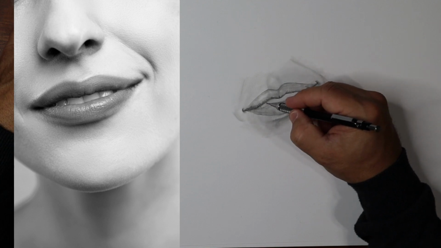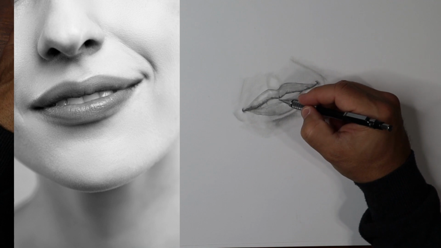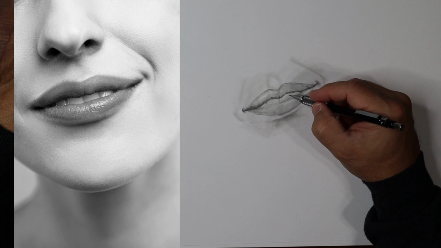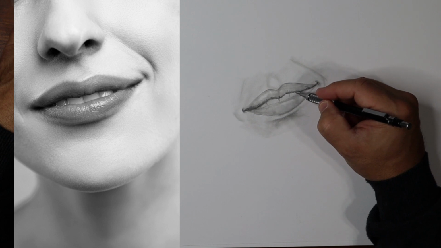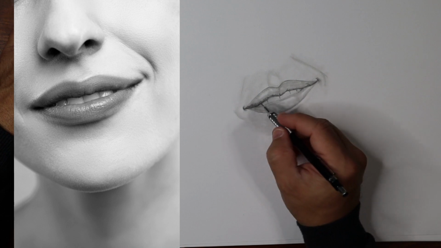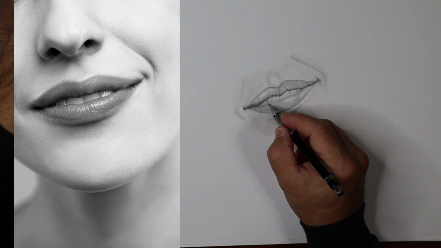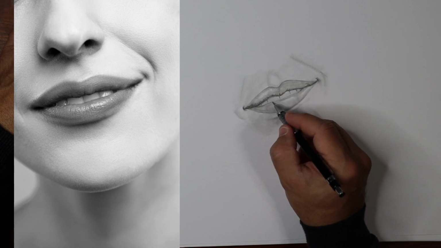And I'm making these lines extremely soft. Literally, it's just caressing some graphite right on the paper almost. Very, very, very light. There it is. And just a little hint, tiny, tiny darker value right at the edge of that lip.